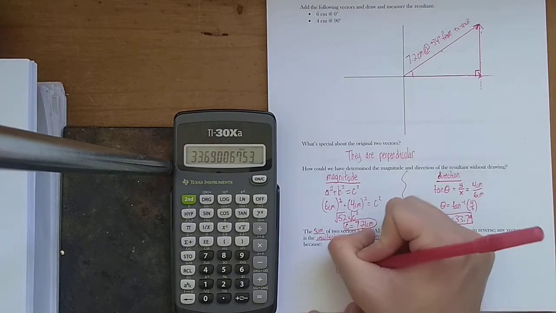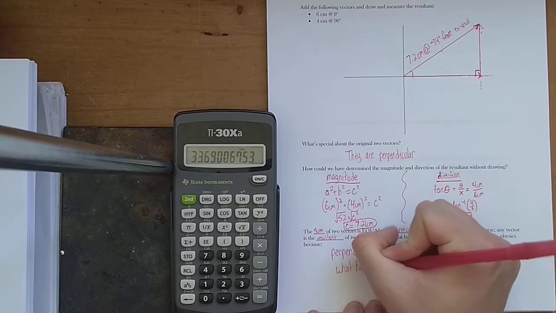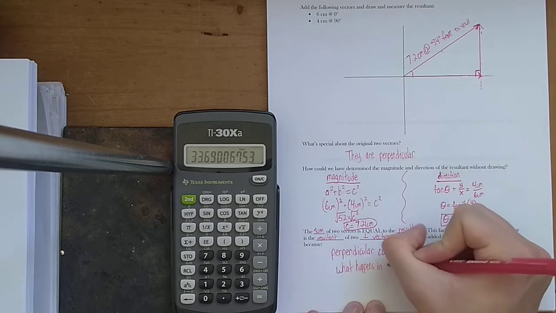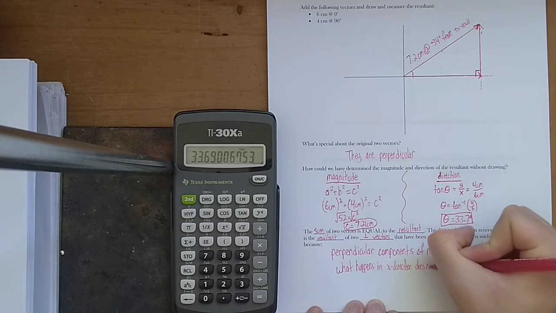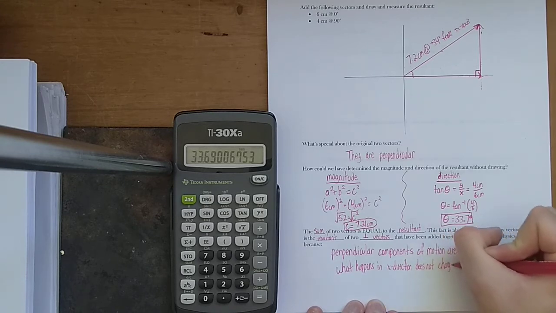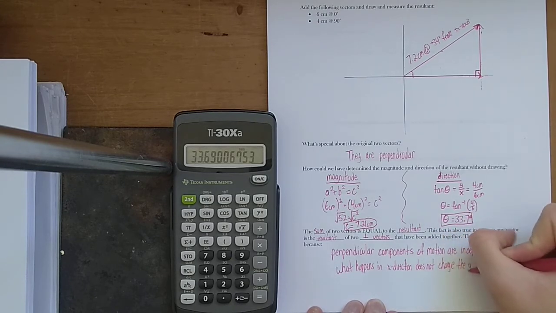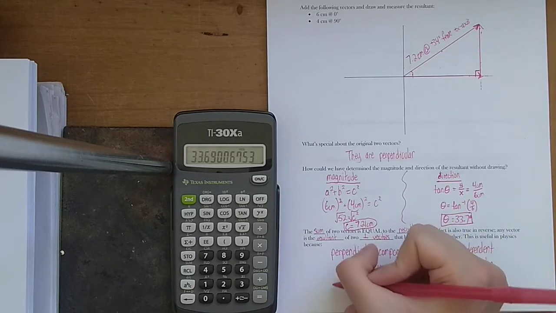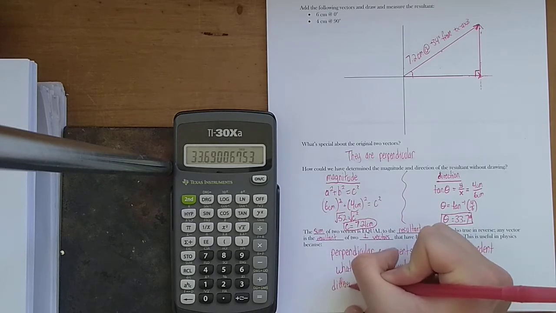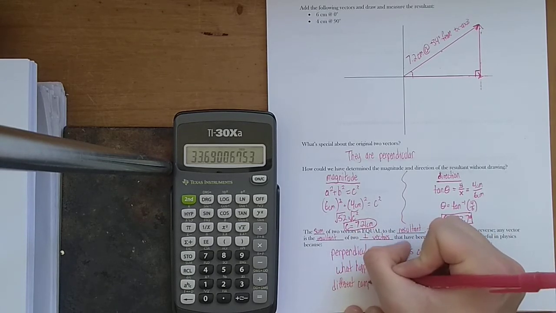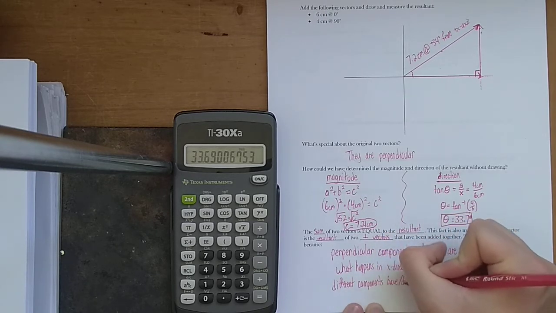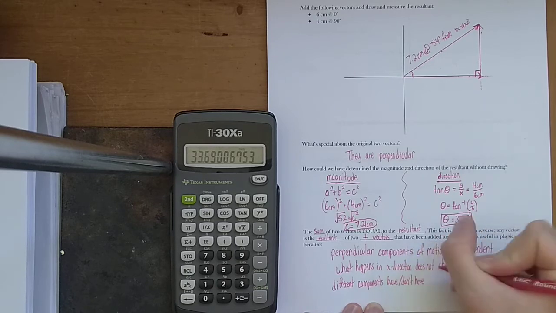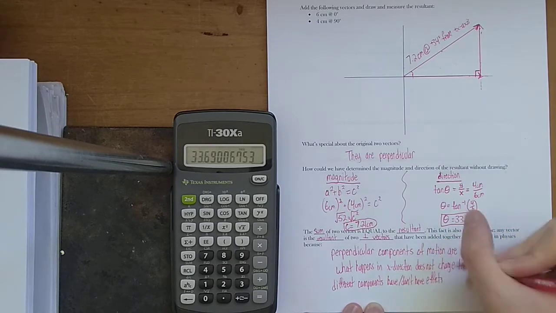Another way of saying this is what happens in the x direction does not change the y direction. Ultimately, different components either have or don't have effects on certain measurements.